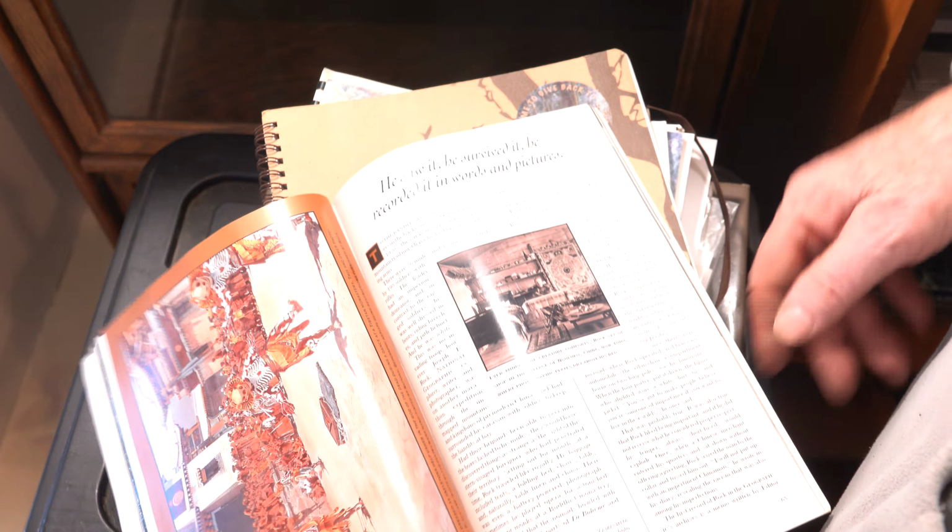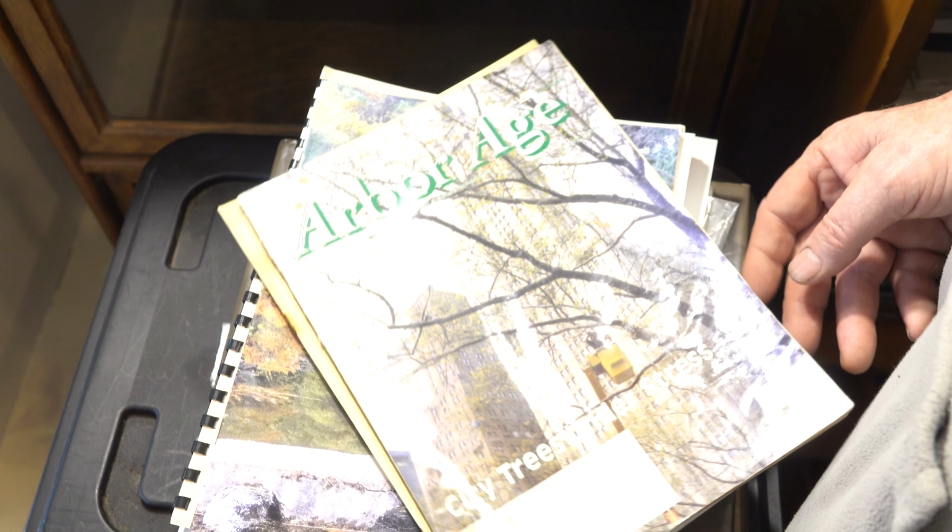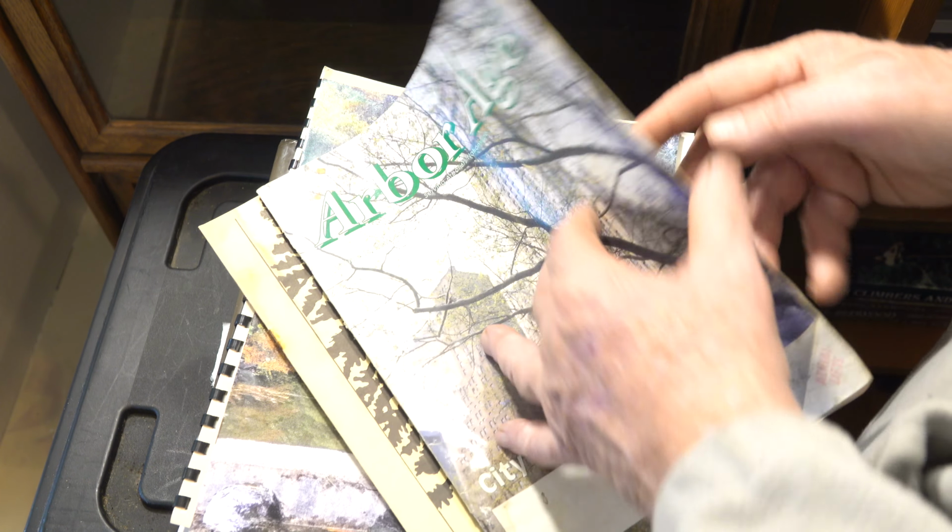What do we got here? Oh, this is just a blank notebook. So let's not put that back there. Okay, Pacific Northwest Trees Magazine. This is from 2000. It shows Dan Krause receiving his award in Baltimore. I was a member of the Pacific Northwest chapter, ISA, still am. Here's my article in Arbor Age magazine.